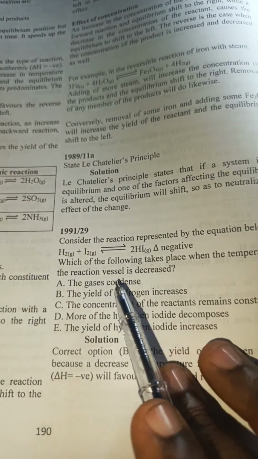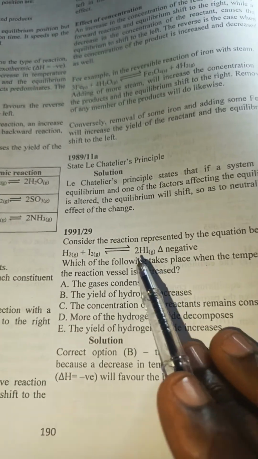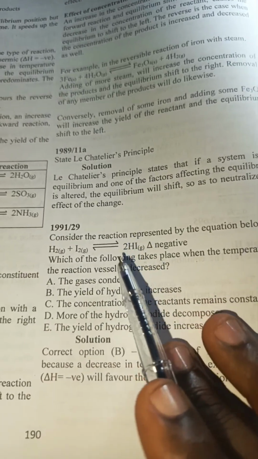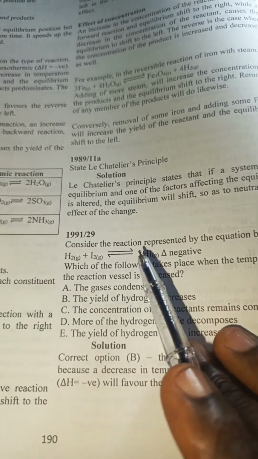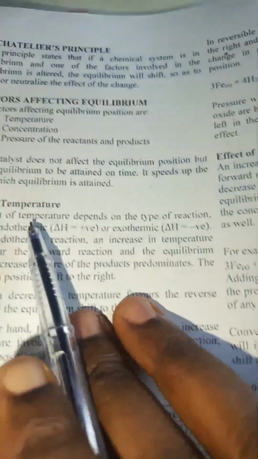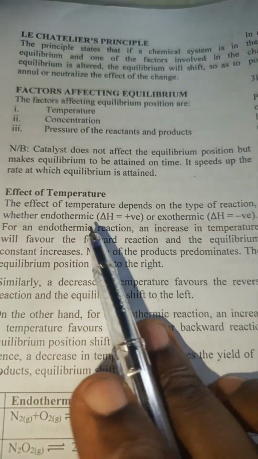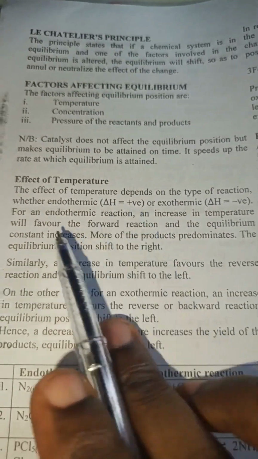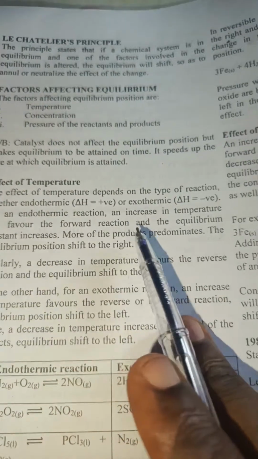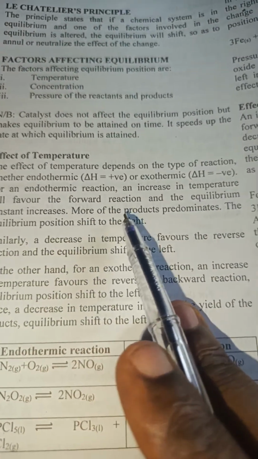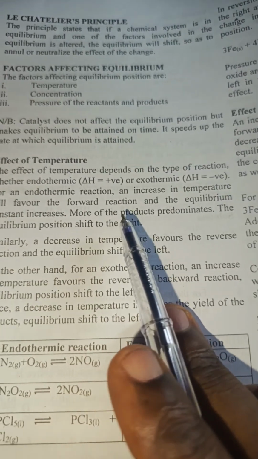When the temperature of the reaction vessels is decreased. Now, temperature decrease here is in favor of the forward reaction. Remember I told you that the effect of temperature depends on the type of reaction. So when it's endothermic, an increase in temperature will favor the forward reaction and vice versa.